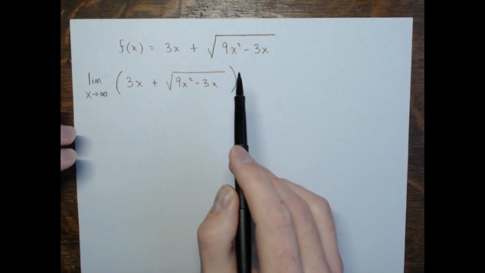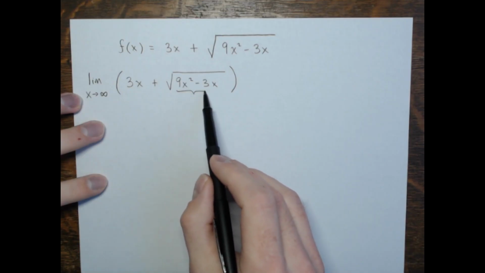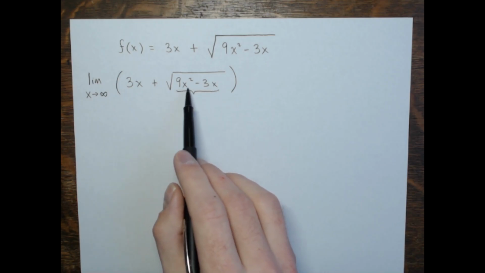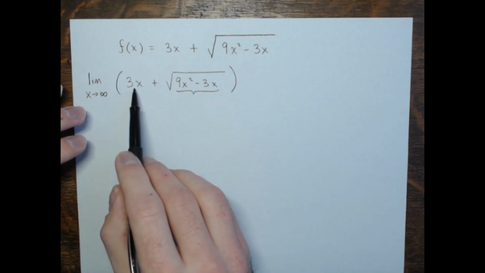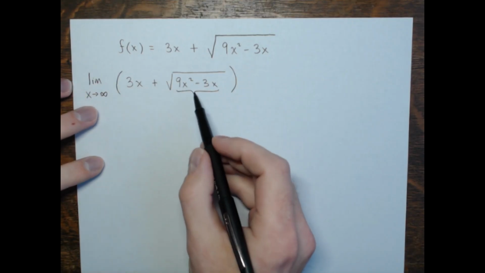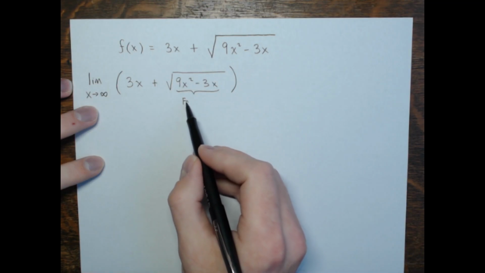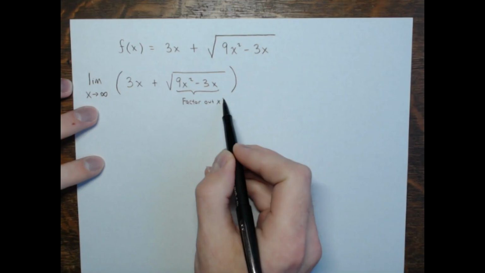Like I did in the last one with the rational function, see there's a polynomial inside this root. Now 3x is also a polynomial term out here, but it's just a single term, so I'm not going to pull anything out of that yet. But from the 9x squared minus 3x, I'm going to factor out the dominant power. I'm going to factor out x squared.